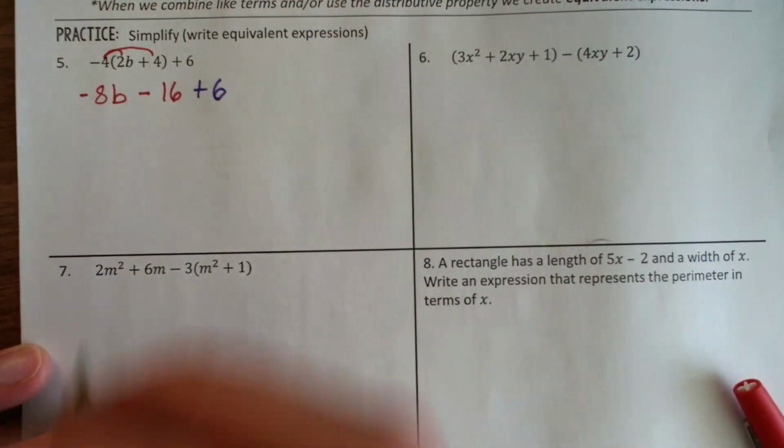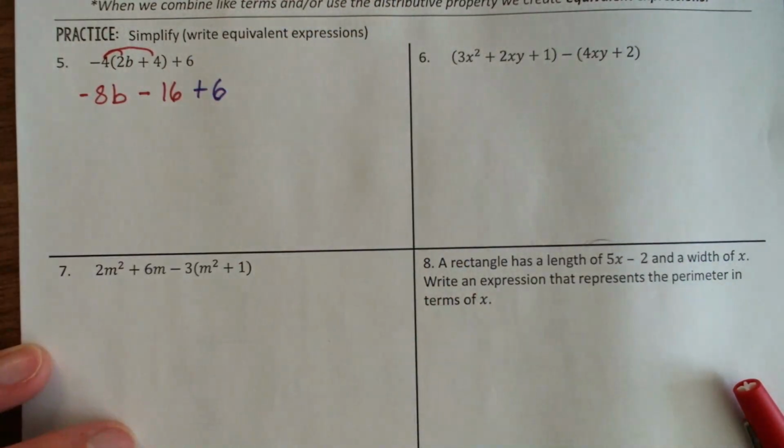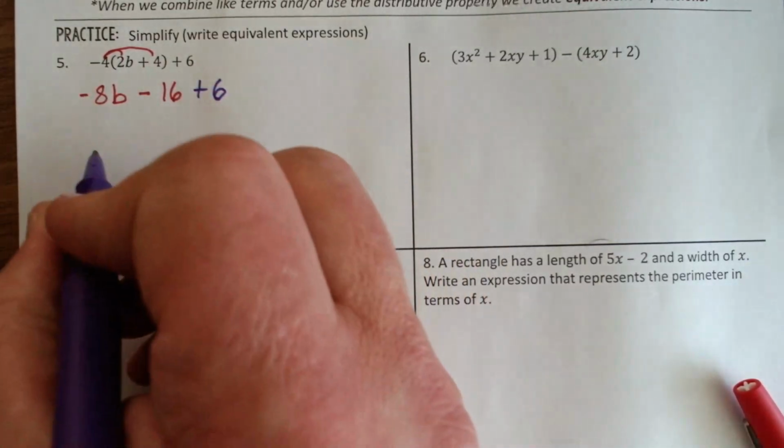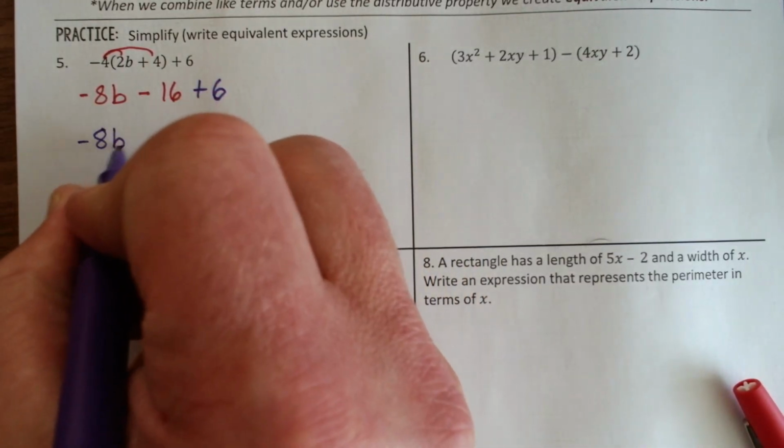Now I combine like terms. Nothing happens with this negative 8b. There's nothing to combine it with. So this is negative 8b.